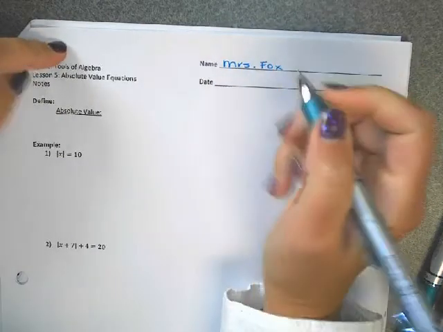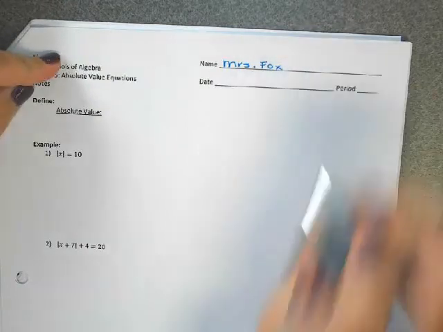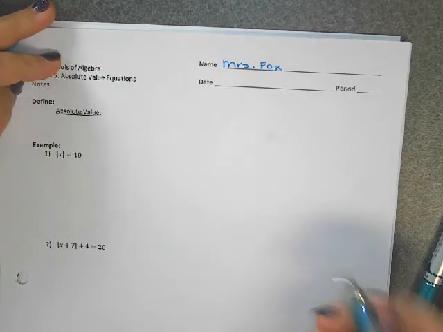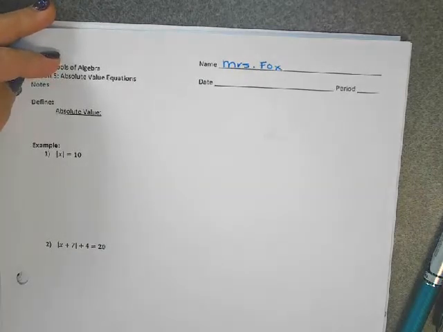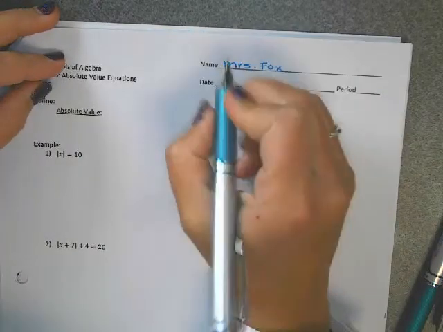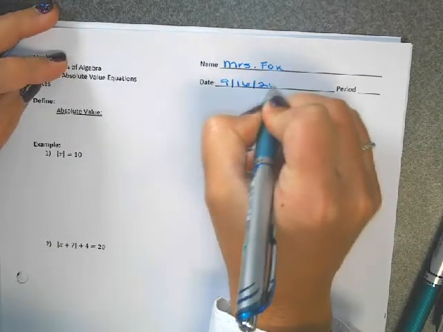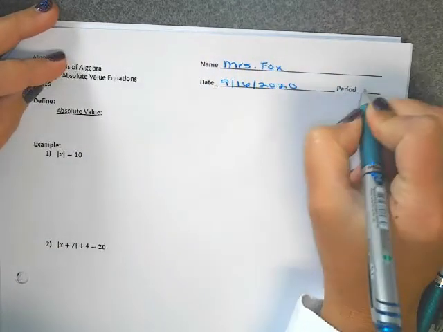So you guys have been introduced a little bit to absolute values. In 1.1, and in 1.2 also, you had to simplify a couple of expressions with absolute values. Today we're going to be adding to that quite a bit. We are going to be solving equations with absolute values.